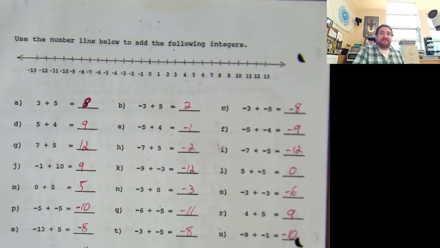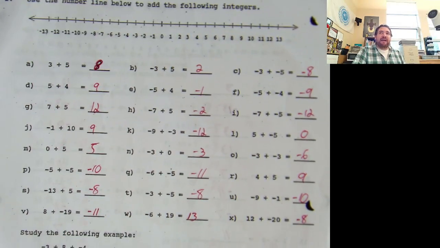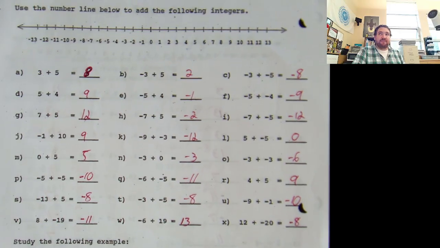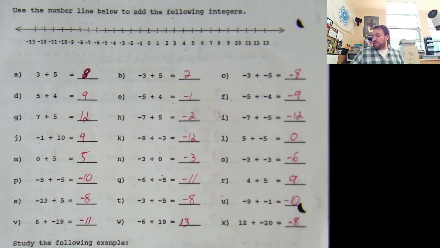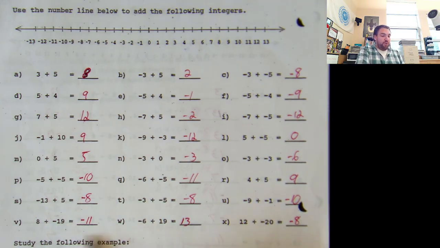Here are the next A through X. Comments, questions, concerns, queries, conundrums, or consternations. Yes. I got almost that entire last row wrong. Last row or column?